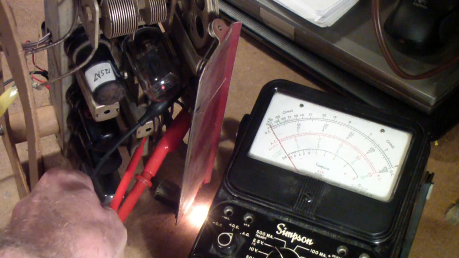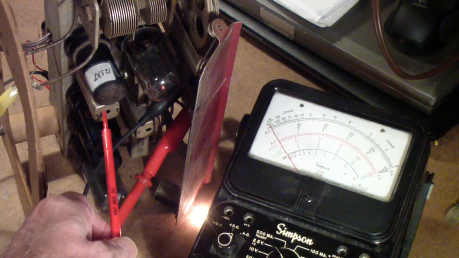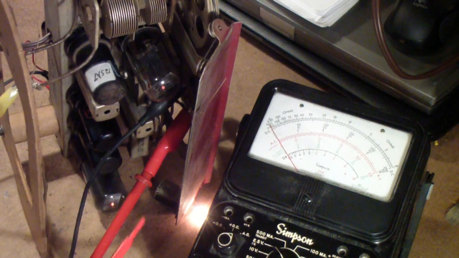I'm going to do the same with this other transformer, and there are 2 adjustments for each transformer, one on the top and one on the bottom that you can't see. I'm going to adjust all 4 of those for the absolute maximum.